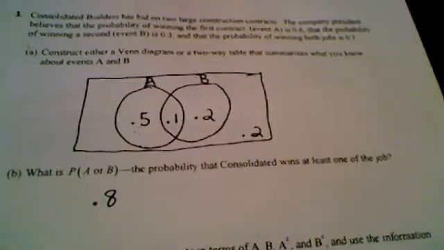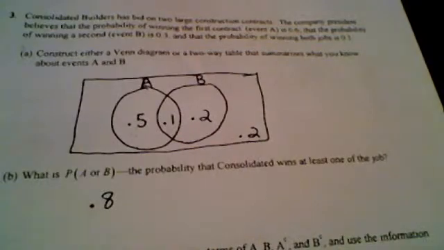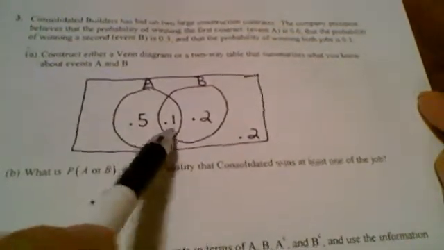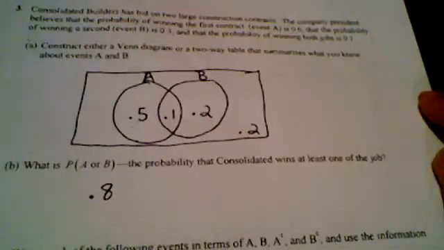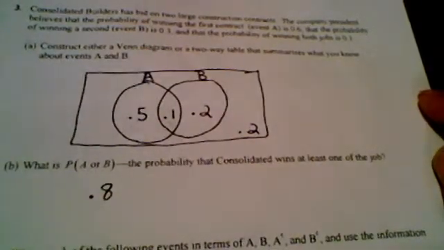So in B it says, what's the probability that Consolidated wins at least one of the jobs? So there's a 0.5 chance they just get A, there's a 0.1 chance they get both, and there's a 0.2 chance they just get B. So there's a 0.8 chance that they at least get one of the jobs, because there's a 0.2 chance that they get none of them.